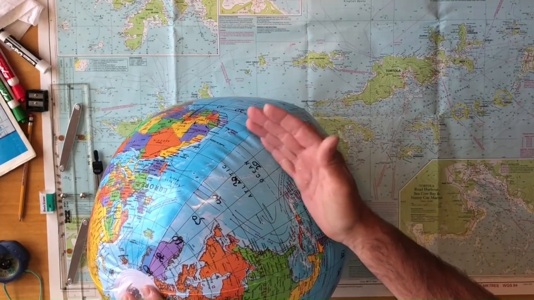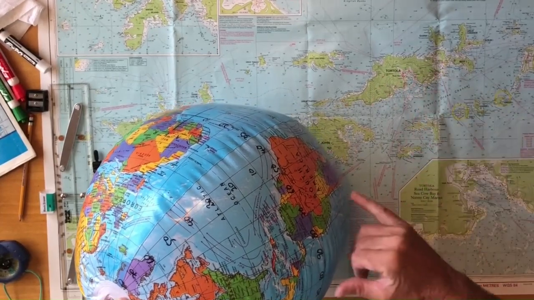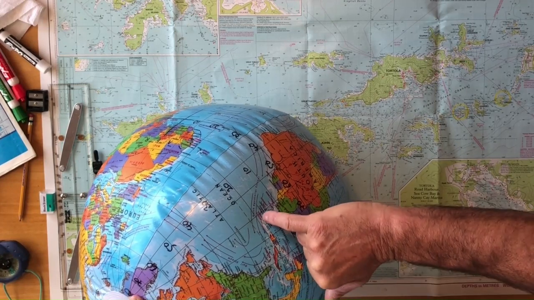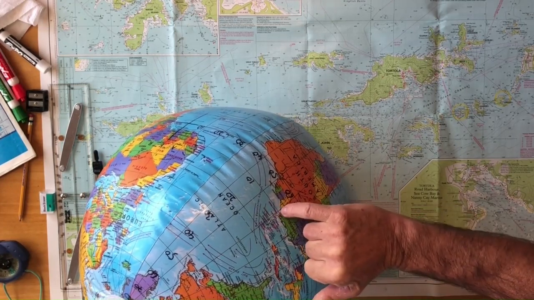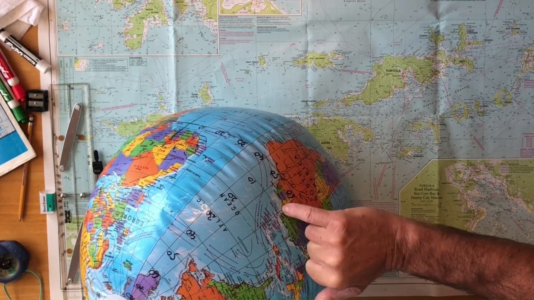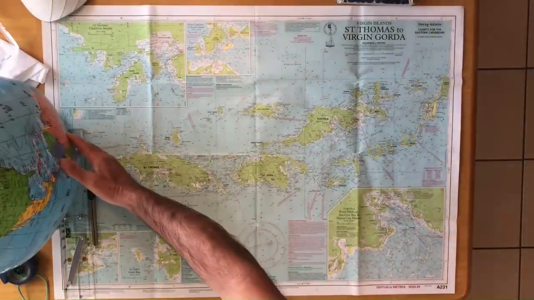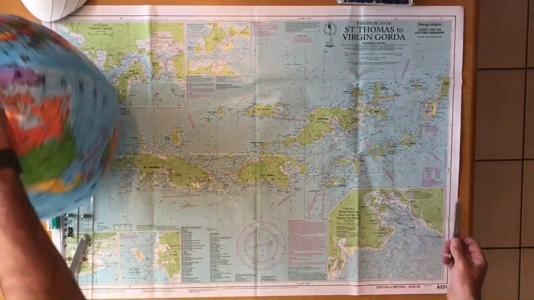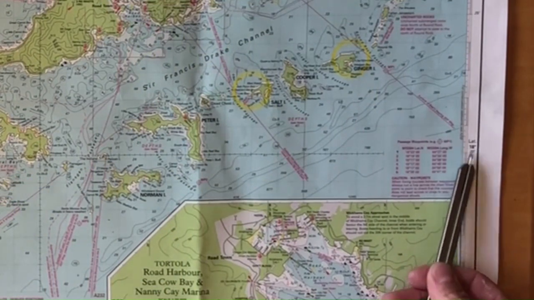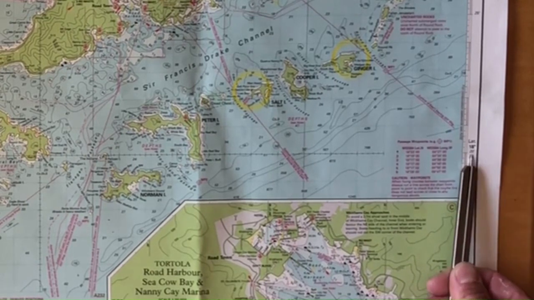I want to know how many degrees north of the equator I am here on Tortola or in this area. So using the globe here, I can see that the BVI are about there. So I'm between 10 and 20 degrees north. I'm closer to 20 than I am to 10, so I'm guessing at about 18 degrees north. If I go to the side of my chart, on the side scale here, and look closely, here we go, it says latitude 18 degrees, and right there it says latitude 18 degrees 20 minutes north.